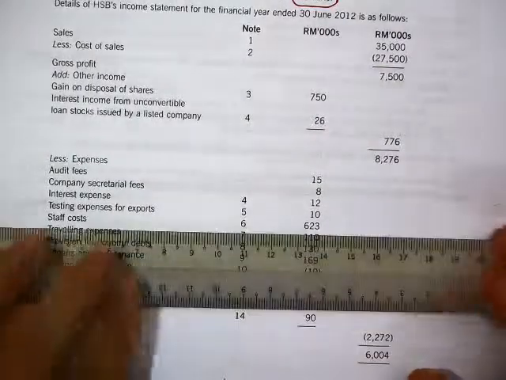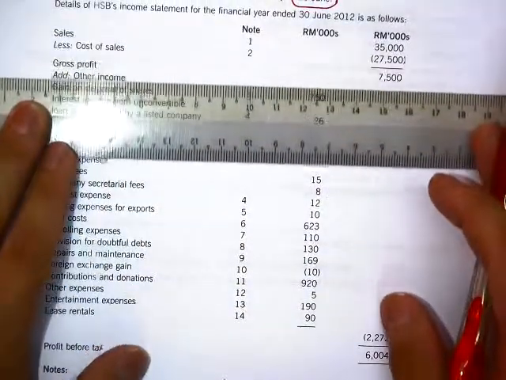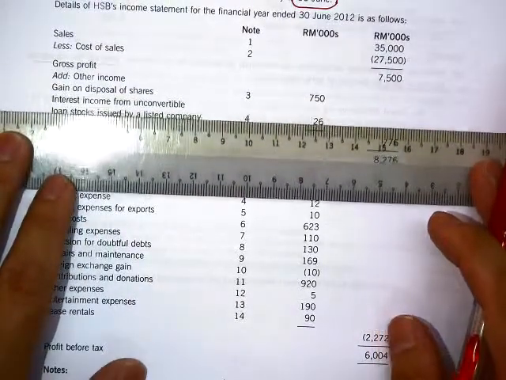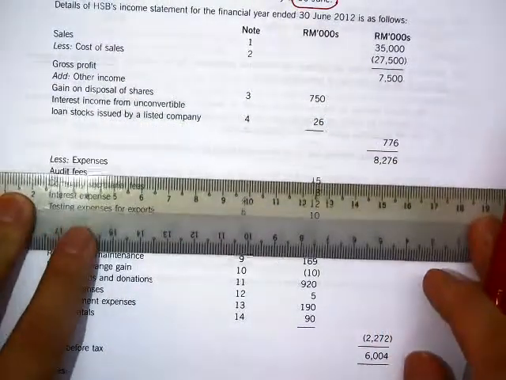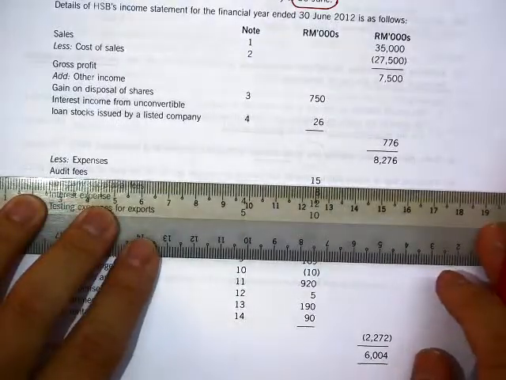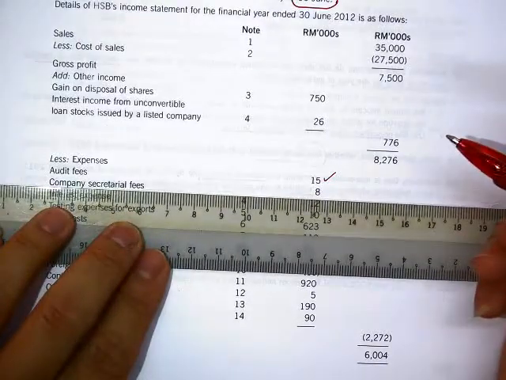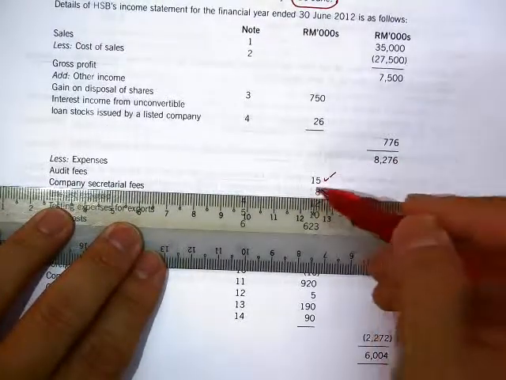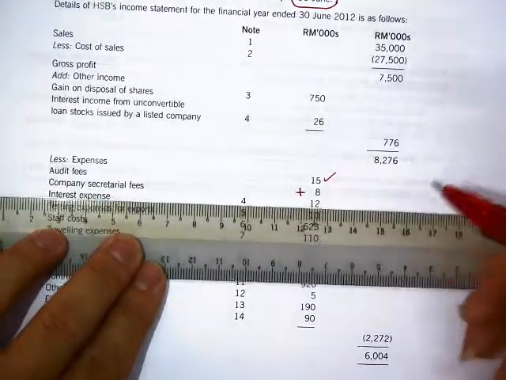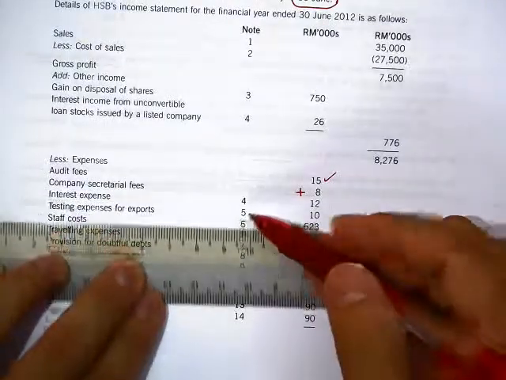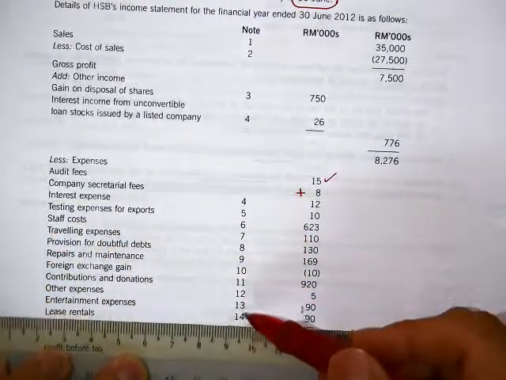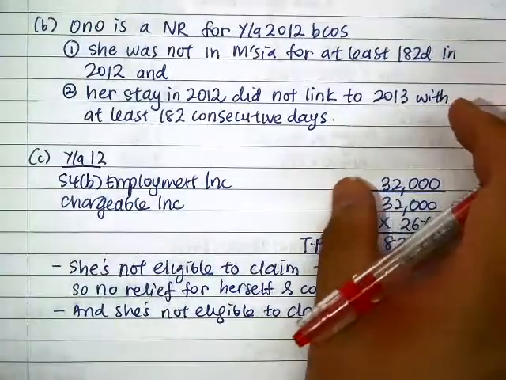Okay, so here we see everything carries a note. So the gain, yes. The interest also, yes. Okay, audit fee, can you claim deduction? Yes. Secretarial fee, yes or no? No, you must add back. Interest expense comes with a note. That's it. All come with a note except these two. Right, so this is what we're going to do now. Let's prepare the space.